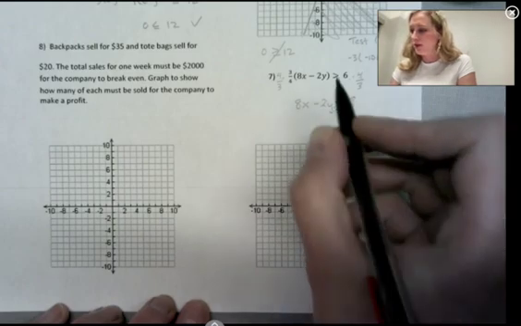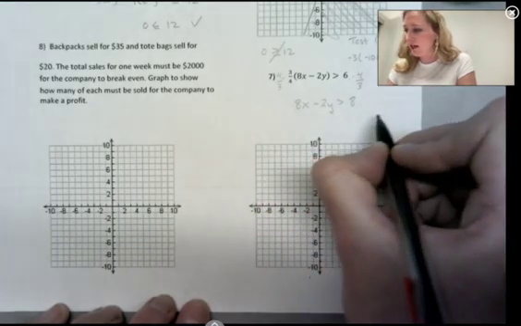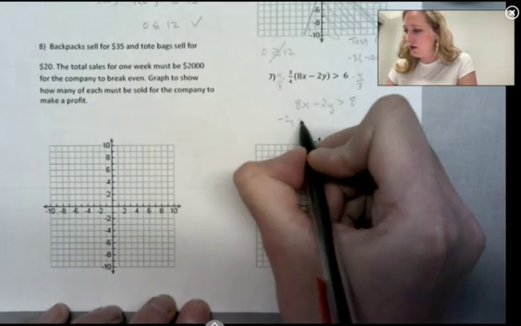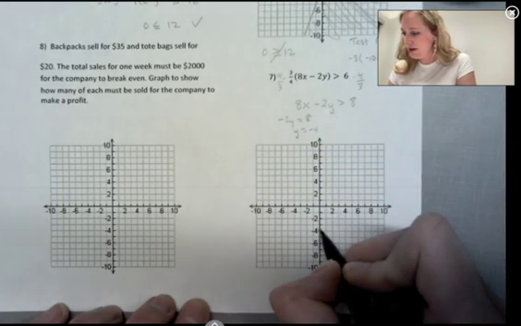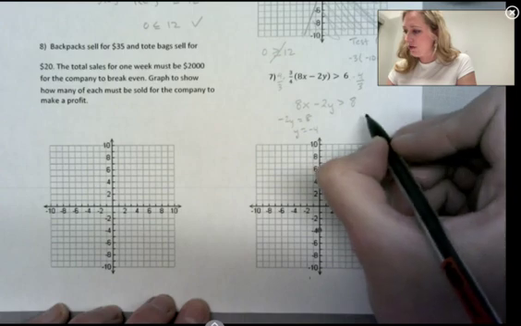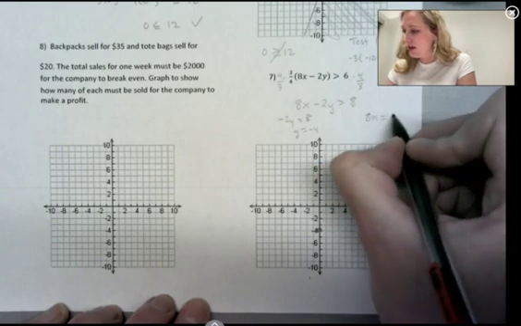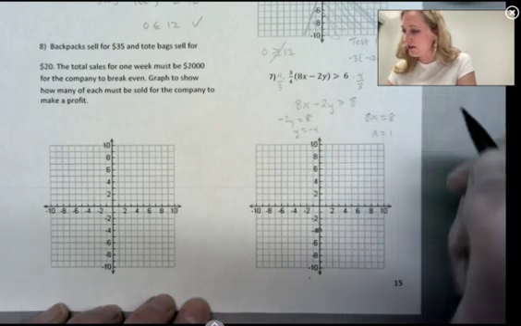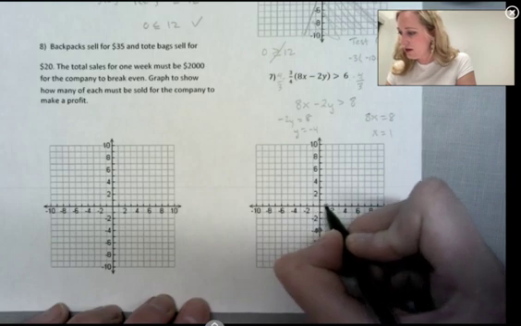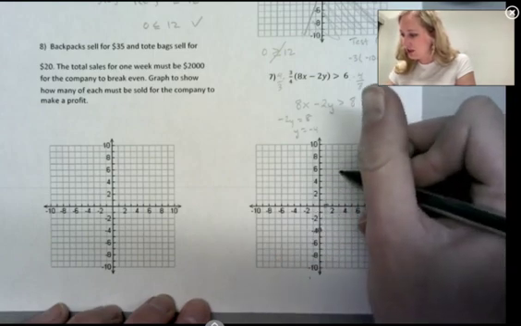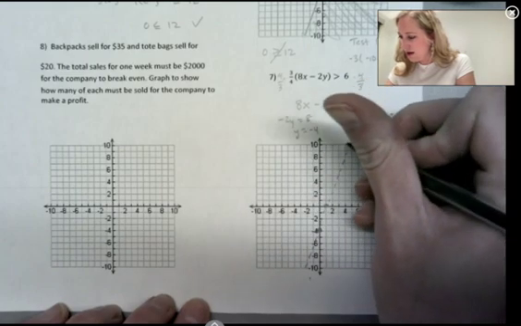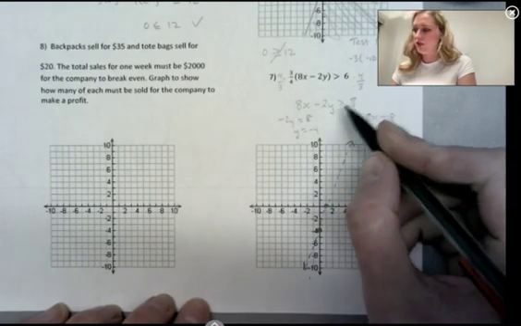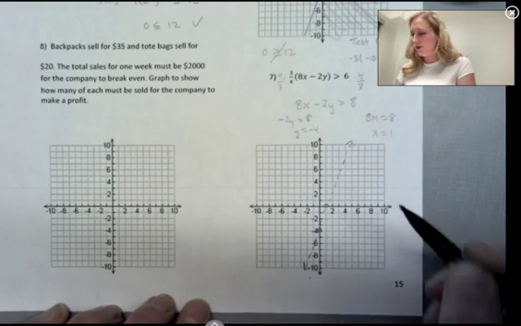Okay, so intercepts, so plug in 0 for x, so I get -2y equals 8. So y-intercept is -4. Okay, plug in 0 for y. So my x-intercept is +1. Connect. This one is a dashed line because it's just a greater than symbol, not a greater than or equal to.